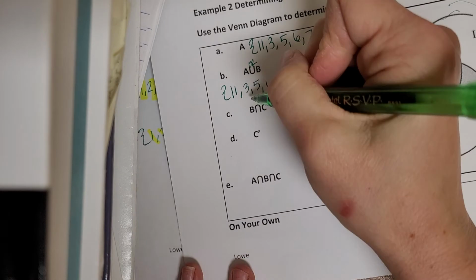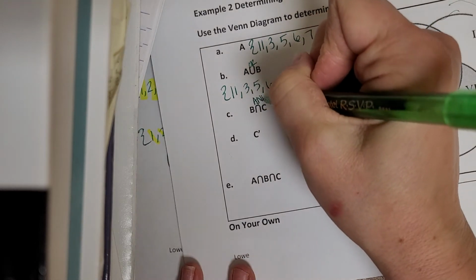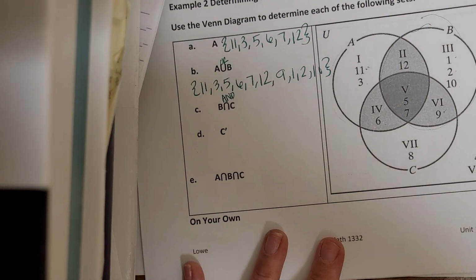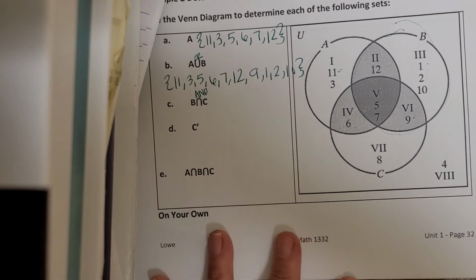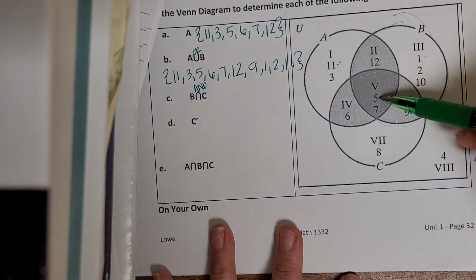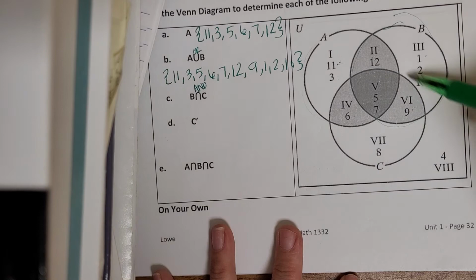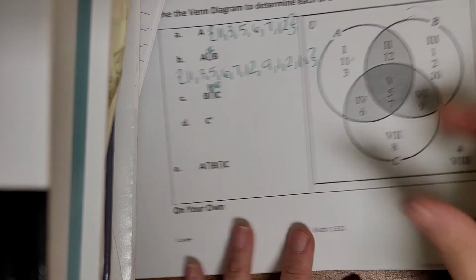Who's in B and C? That's nice to tell usually in a Venn diagram because where they overlap is where we're looking. B and C, so we've got your 5, 7, and 9 are in that overlapping region of B and C.